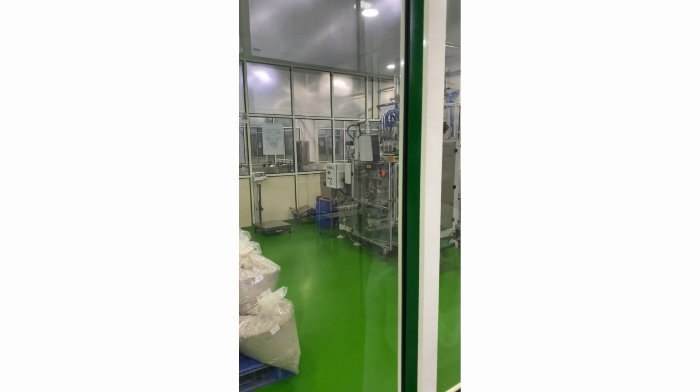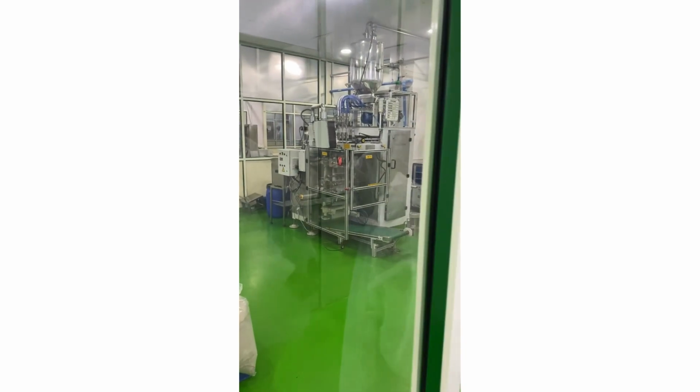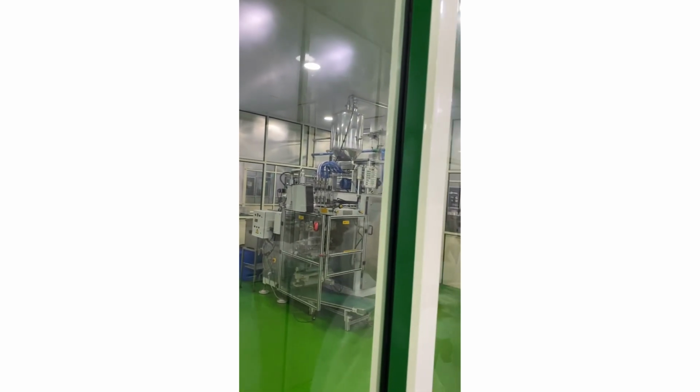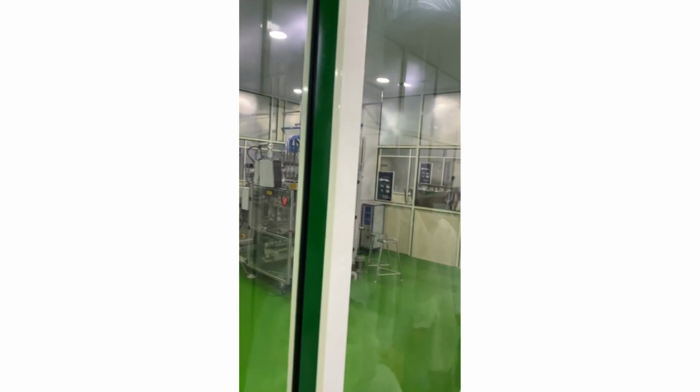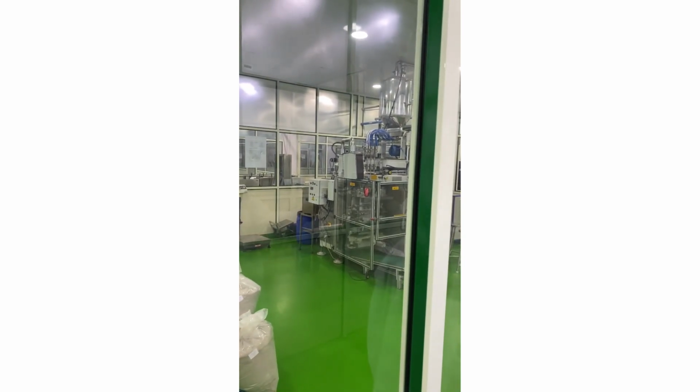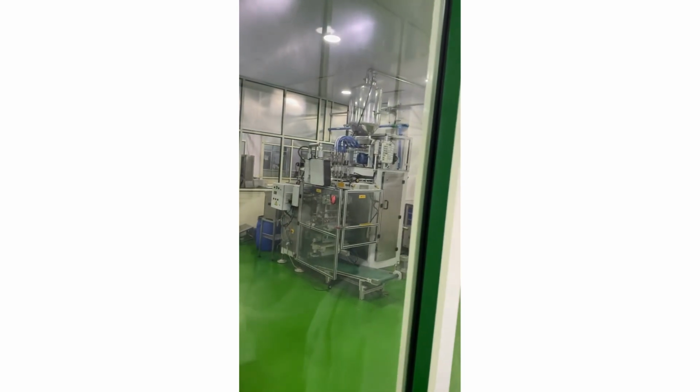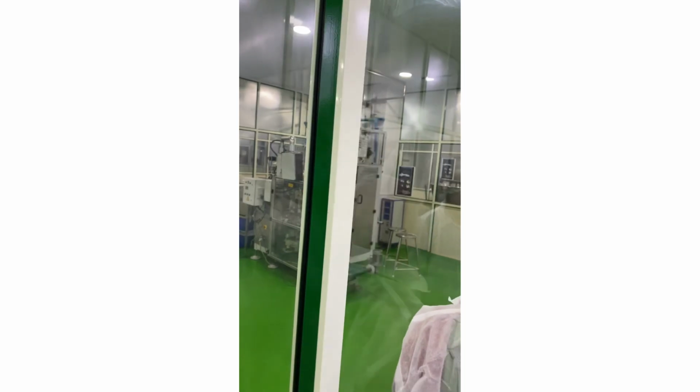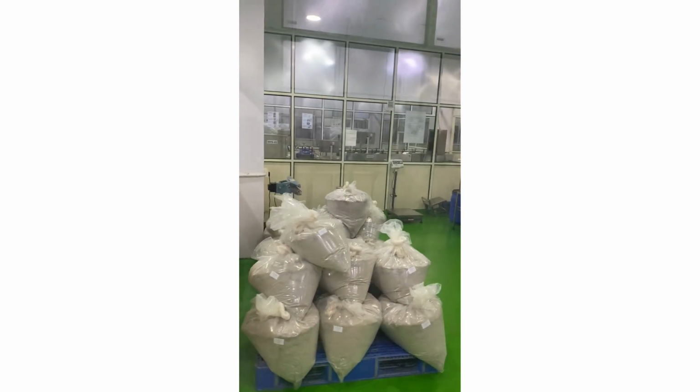That is for four different flavors, right? Yes. At a single time only one flavor will run. The liquid will come into that tank and be filled into the pouch, and it will be sealed and come back.